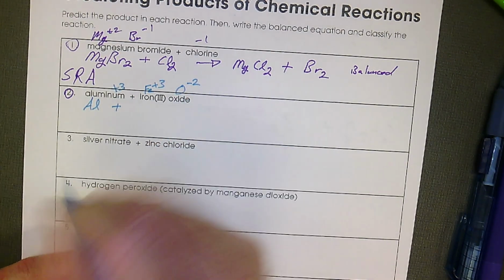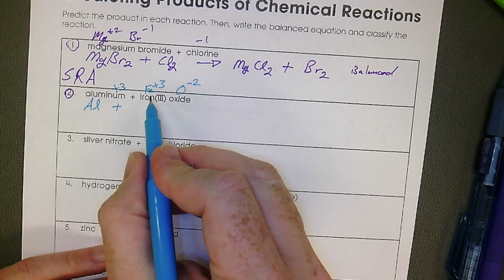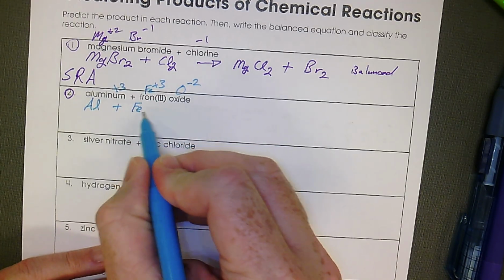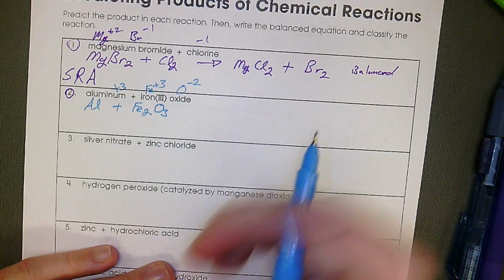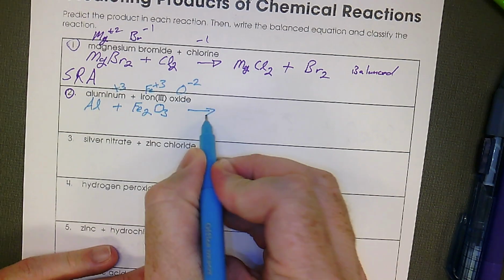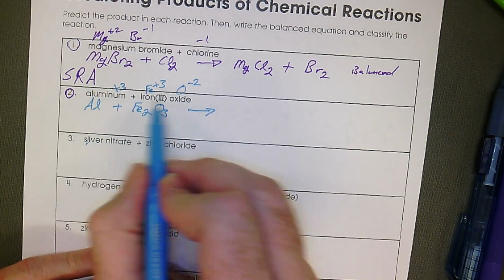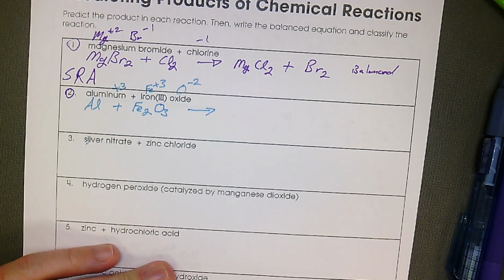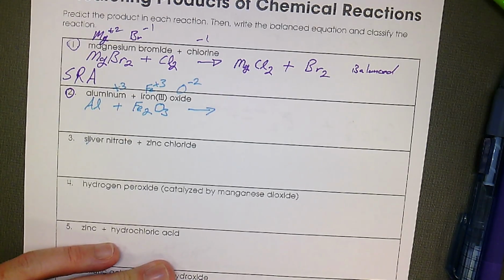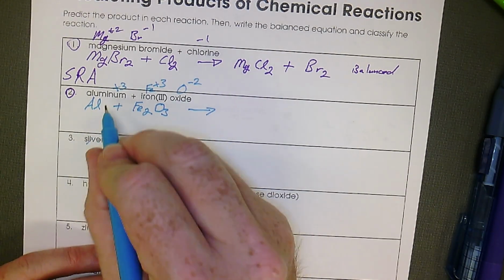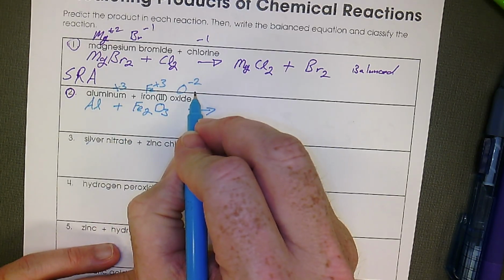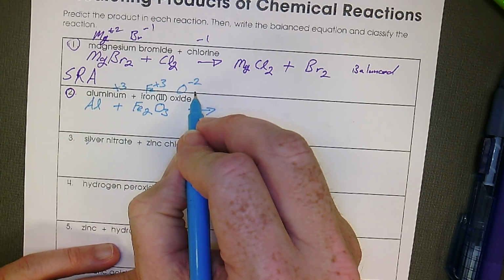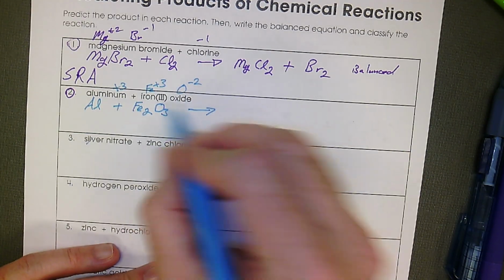What do 2 and 3 both go into? 6. How many irons do I need to make 6? 2. How many oxygens do I need to make 6? 3. So aluminum's by itself. Can it combine with iron or oxygen? Oxygen, because what do we say? Opposites attract. So aluminum with oxygen. Aluminum's 3 and oxygen's 2. What do they have to go into? 6 again. It's kind of the same pattern.